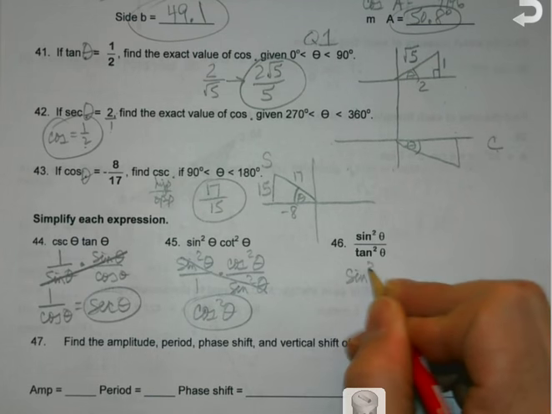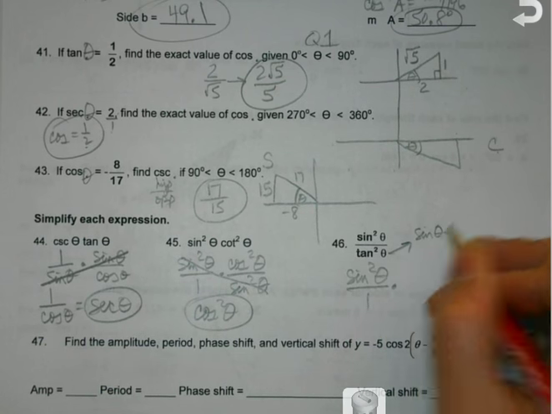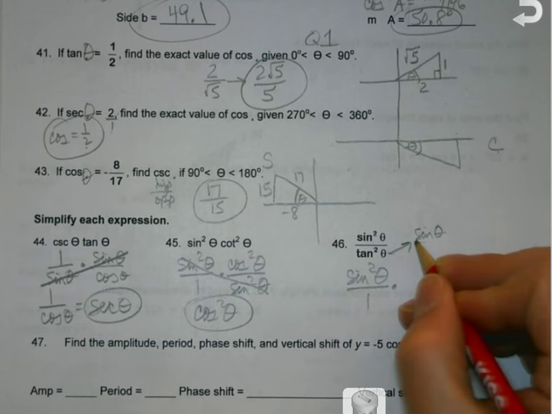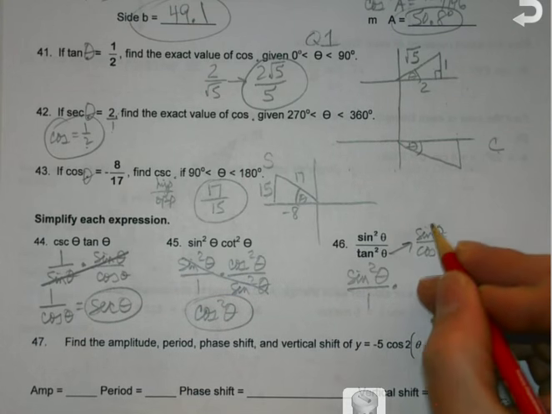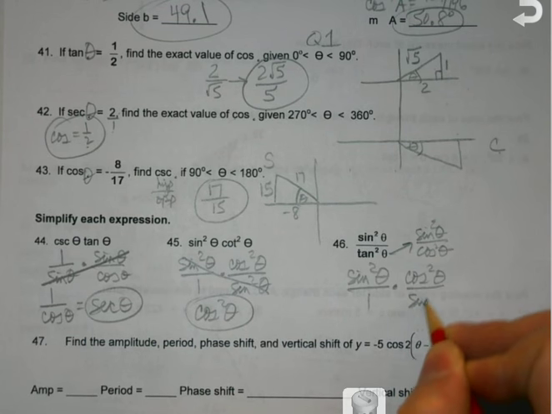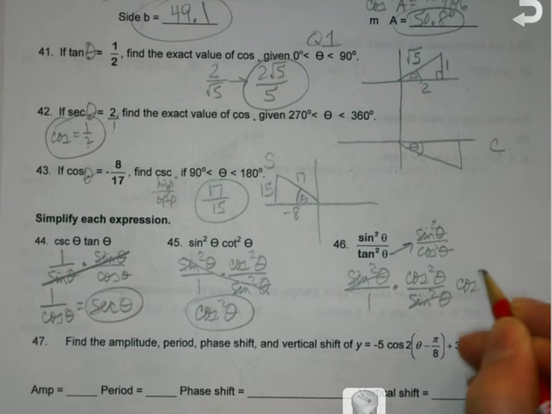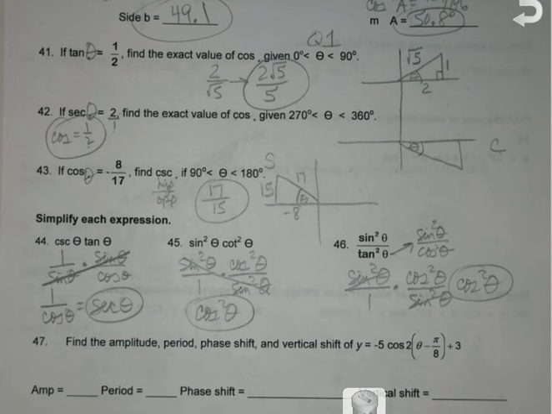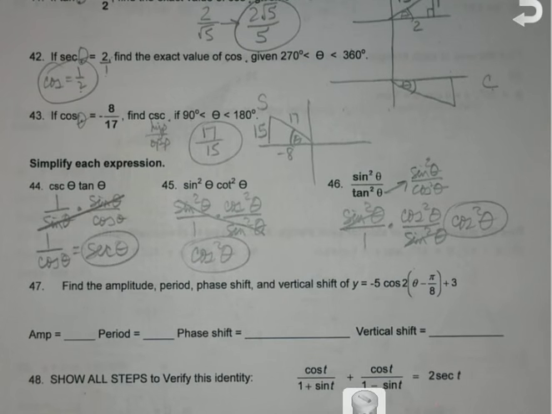When we're dividing, remember, tangent is sine over cosine. So since I'm dividing by it, though, it means I'm going to go ahead and take its inverse. Whack those guys, and once again we get cosine squared. But again, if it takes you a second to look through, you've got all the identities there, so take advantage of that. So next, find the amplitude, period, phase shift, and vertical shift.